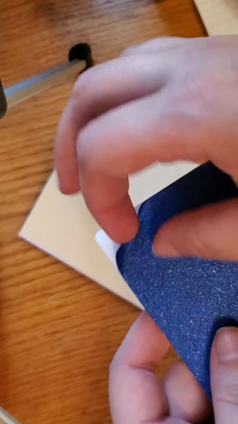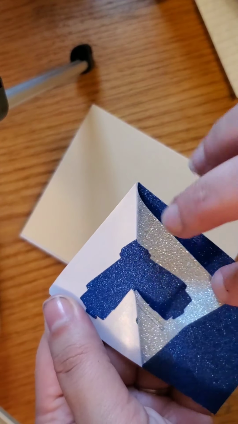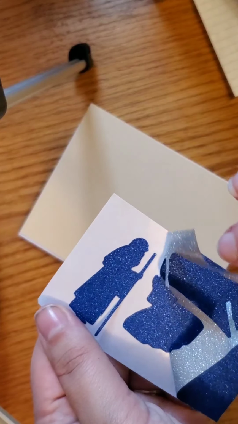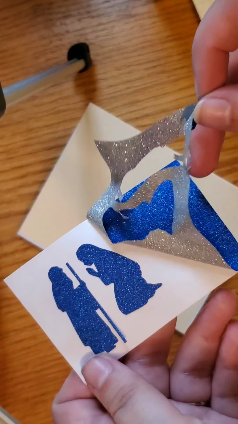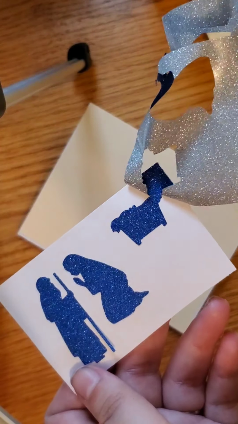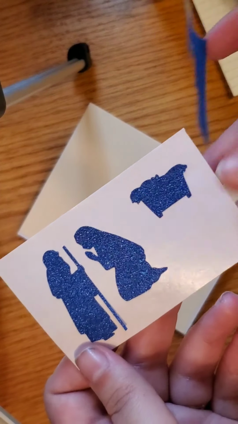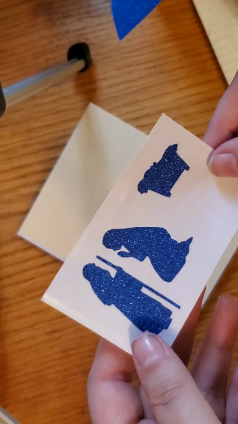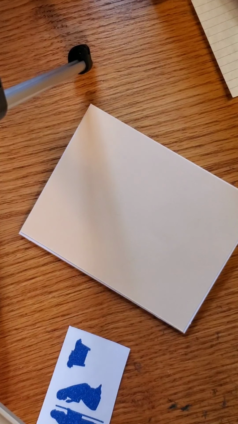I've got it peeled up just like this, and I'm going to carefully remove the excess vinyl from the piece. That way it's all done. So this is ready to be set aside to be put on last. The first piece that we're going to put down is the manger.